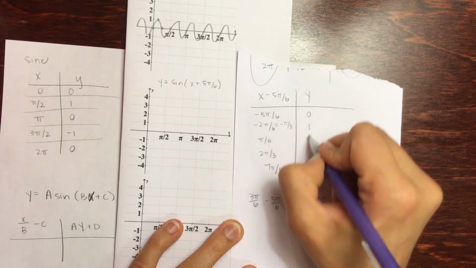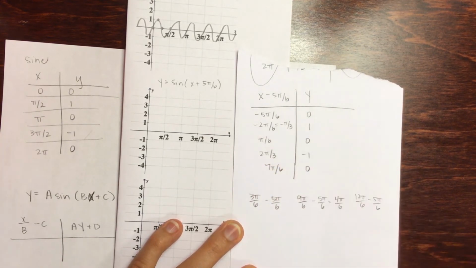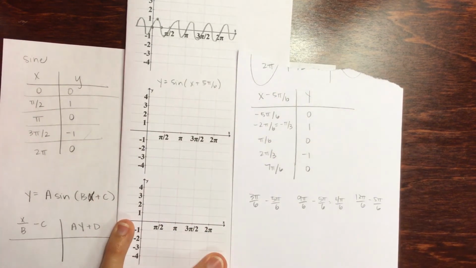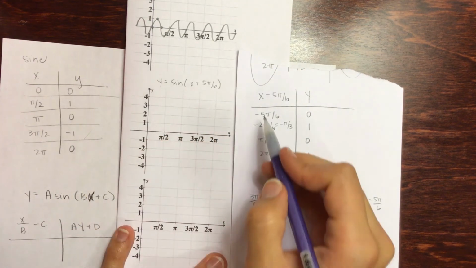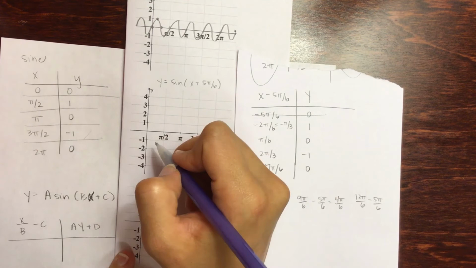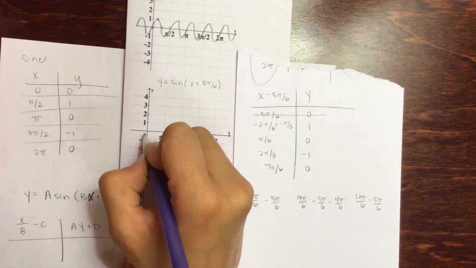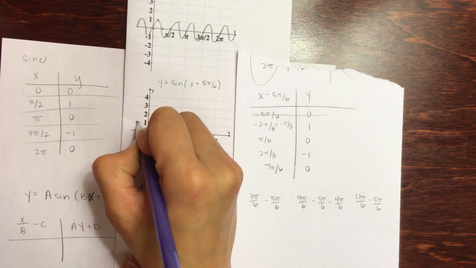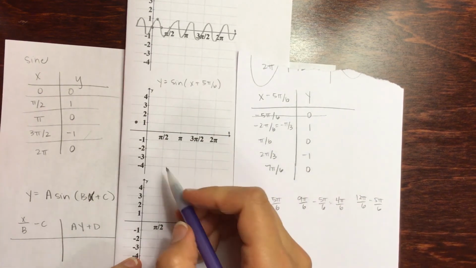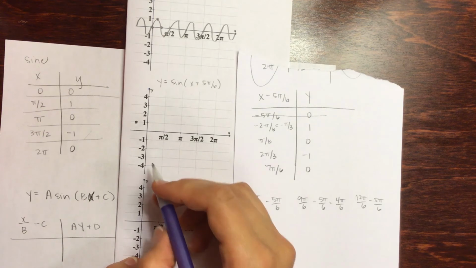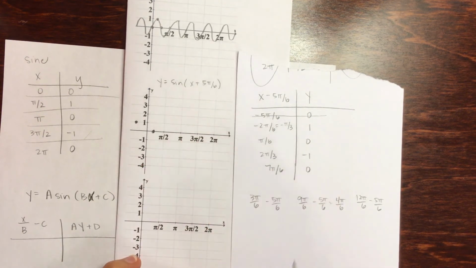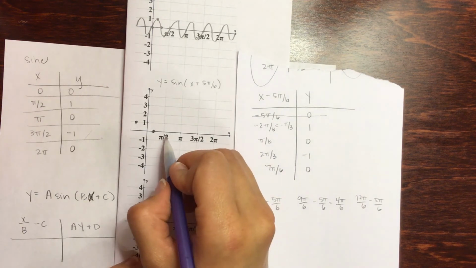And my y values stay the same. Okay, so negative 5 pi over 6 would be somewhere way past here. That's off my graph. Negative pi thirds would be somewhere between 0 and negative pi halves. I really am bad at estimating without decimals.